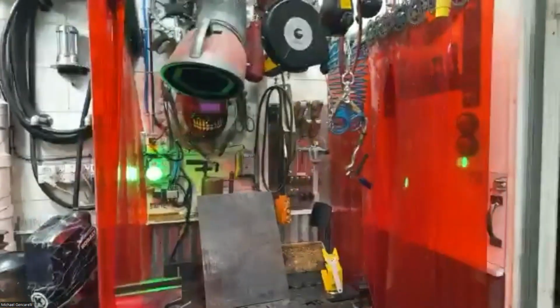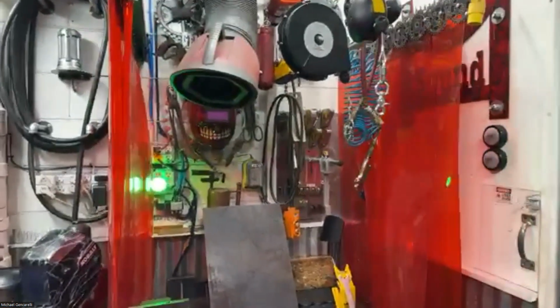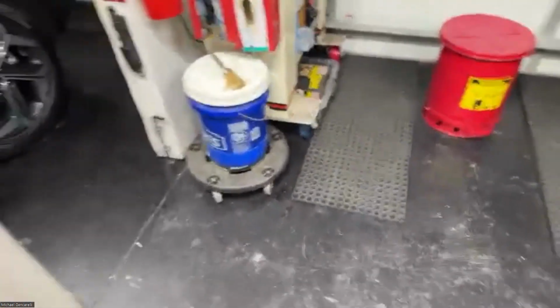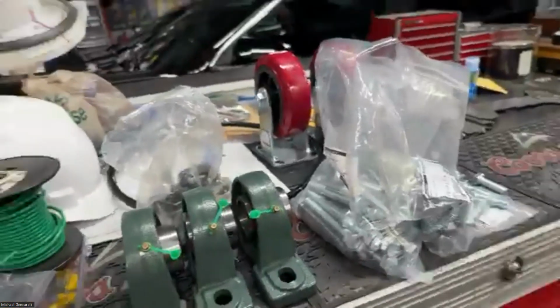So, all right, how do I end this now? I'm not sure how to stop sharing this. Well, don't stop sharing. Turn around and show them the router. Okay, all right. This is the router.